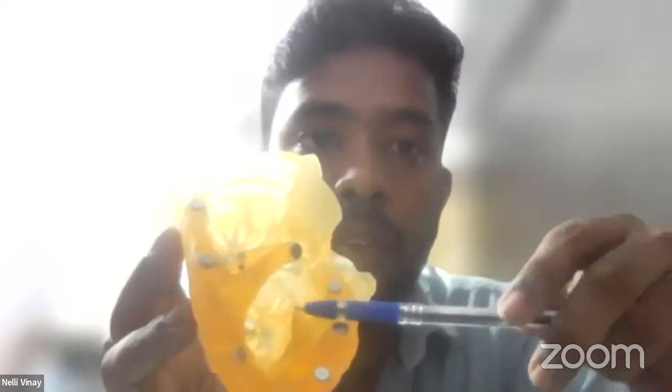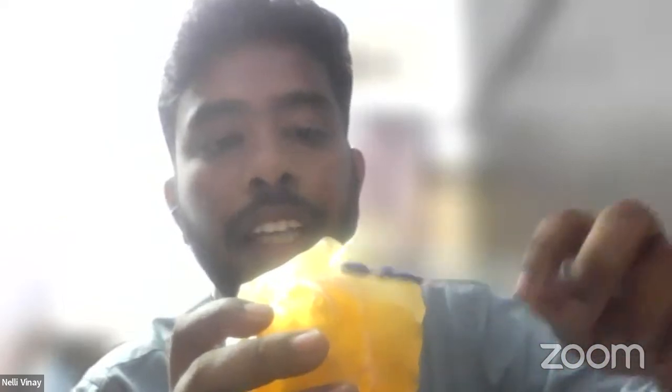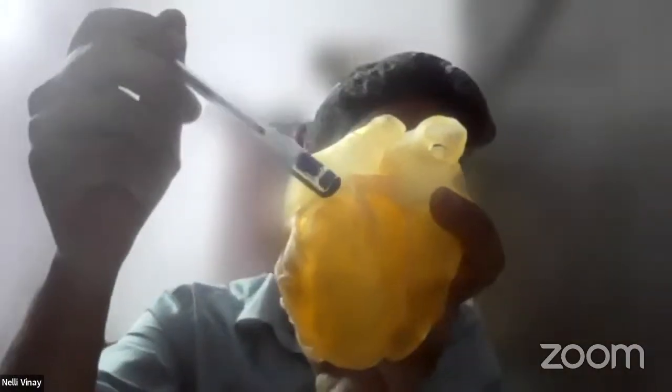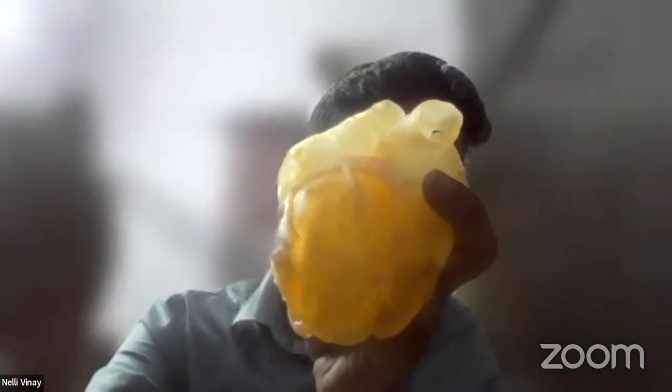You can see over here the textures, the valves, and the nerves. They are printed with red color as the indication of nerves. Is it visible? Yes, sir. Keep it a little away from the lens so that it will be clear. Yeah, now this is fine, sir. You can see the color over here, sir.